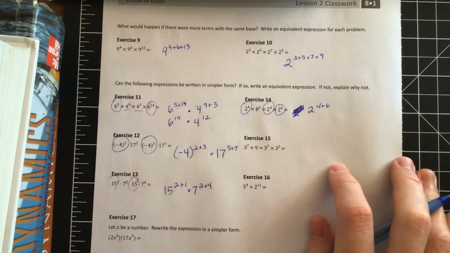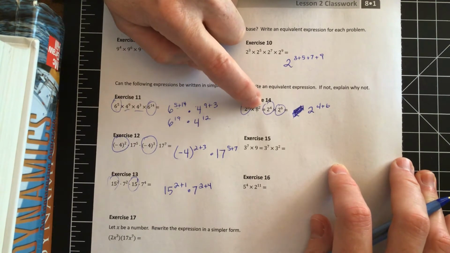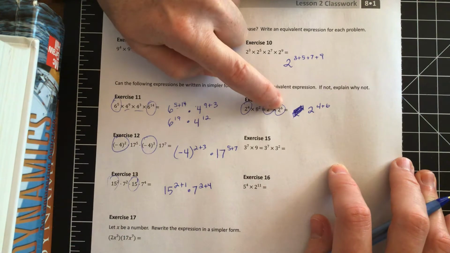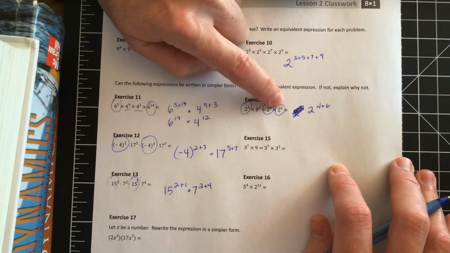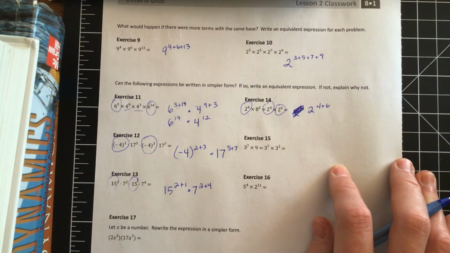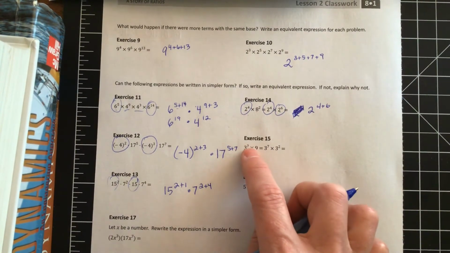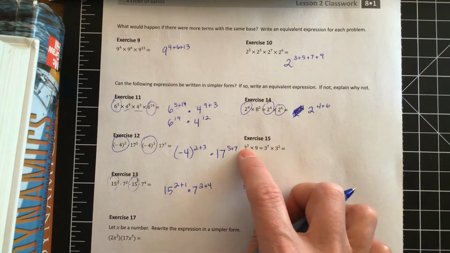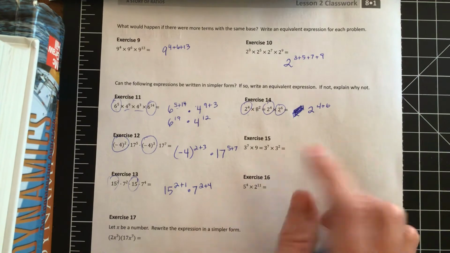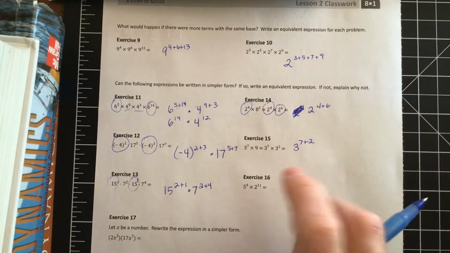And so important to see that even though this is a different base right here, 8 to the second power is the same thing as 2 to the 6th power, because 8 to the second power is 64, as is 2 to the 6th power, 2 times 2 times 2 times 2 times, okay? So that's why you can do that. That's why it looks a little bit different. Okay, and exercise 15, similarly, 9 is 3 squared, so you're just combining 3 to the 7 plus 2.